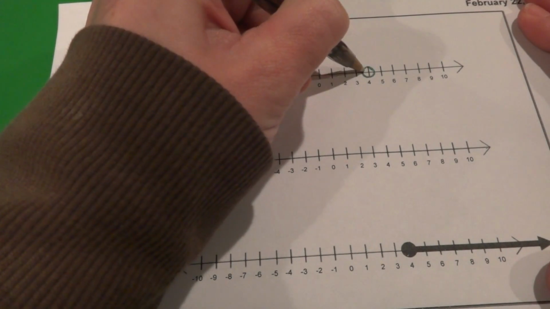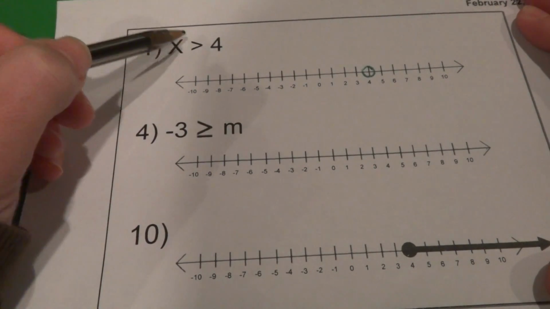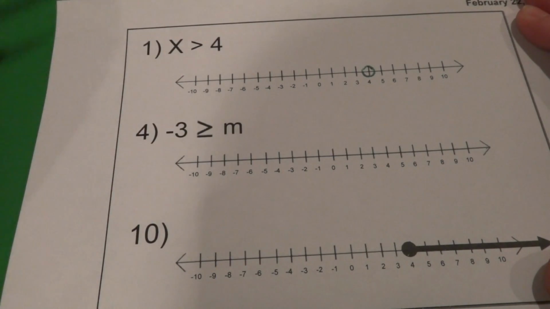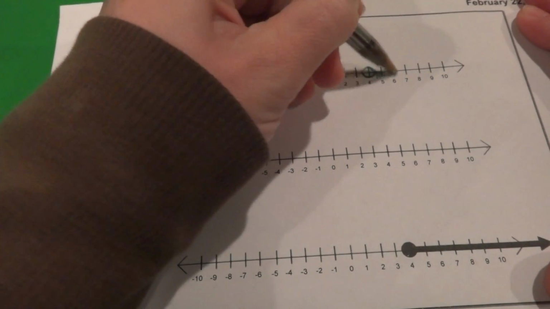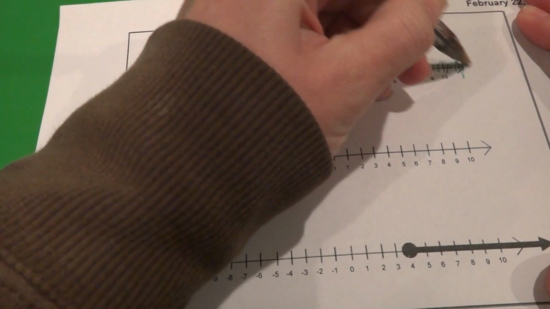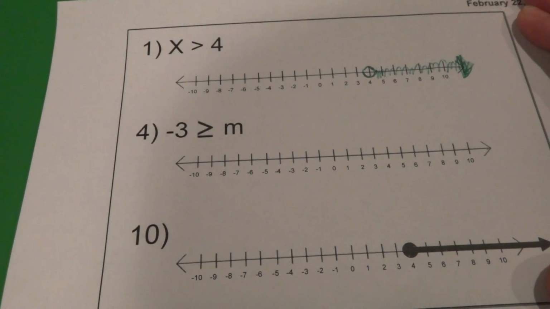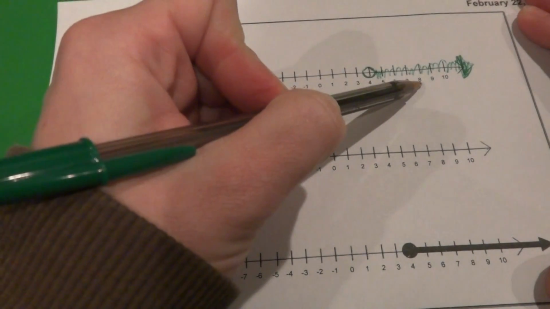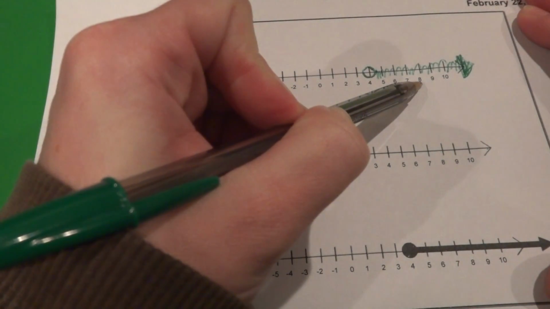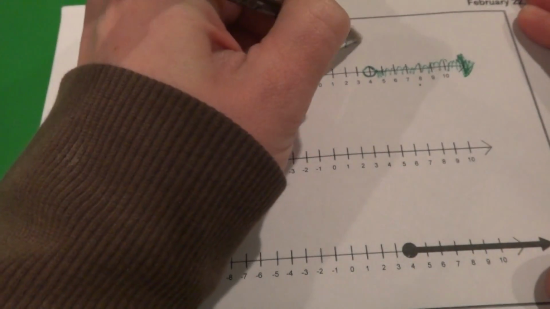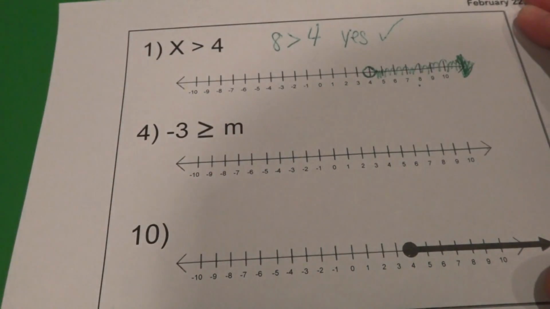Then we decide if we're going to shade left or right. Since the symbol is greater than, we're going to shade all the numbers greater than 4, so we shade to the right. We have just created a picture of the solutions for x is greater than 4. To check, pick a number that you shaded, for example, the number 8, and plug it into the inequality. Is 8 greater than 4? Yes. So your picture is correct.